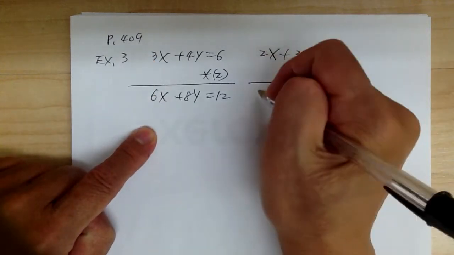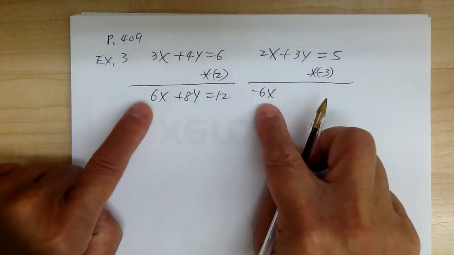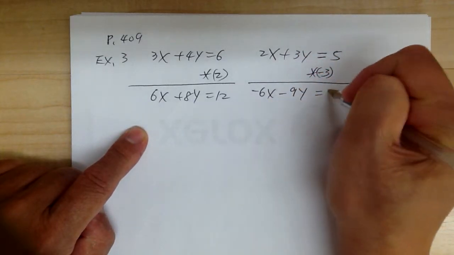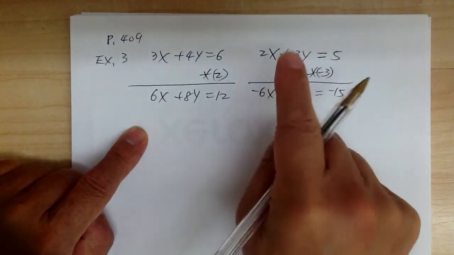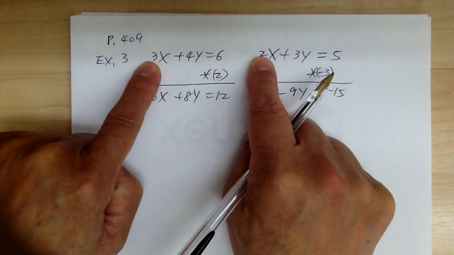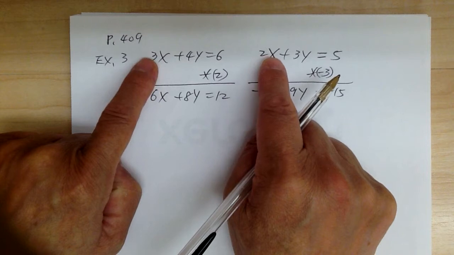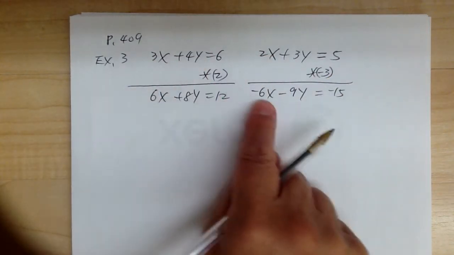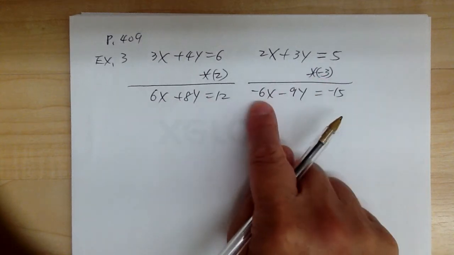So multiply, I get negative 6x. See, again, that's what we're doing, right? Make them opposite. Find a way to make them opposite. Okay? And the way to do that is to get a common denominator. 3 and 2, the common multiple is going to be 6. Okay, and so you need to get to the 6, and this is how to make them opposite.